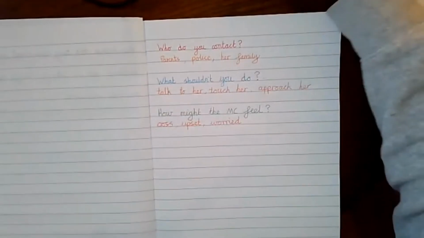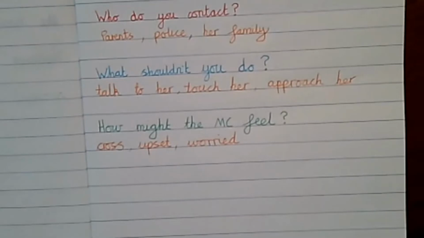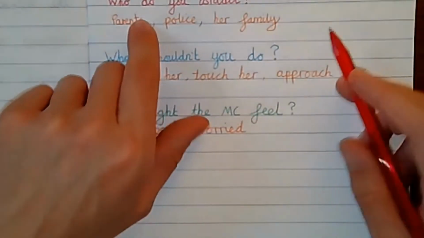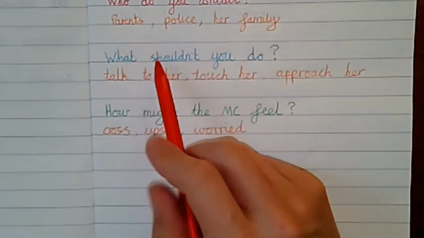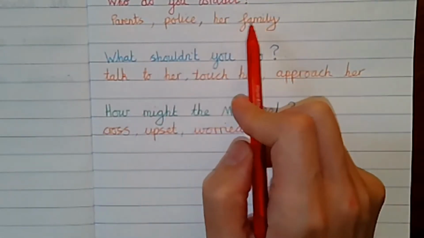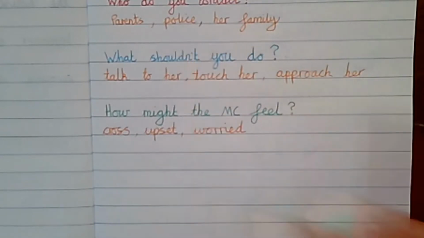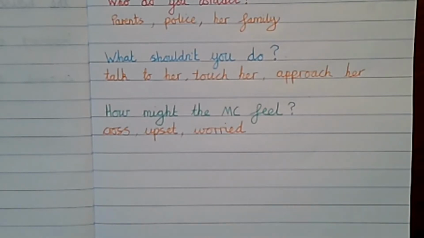So they're the 3 sections we're going to write today. Hopefully now you will be able to see my book. Fingers crossed. So we can see this here. What are my sections? First is, who do you contact? I have got the parents, the police, and her family as some examples. You might come up with your own. Remember, I'm looking to use commands.